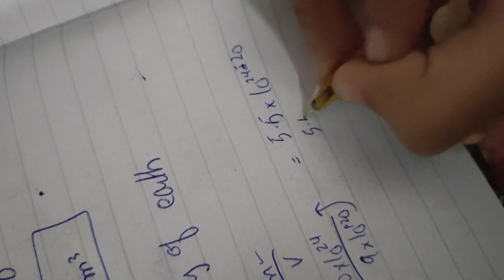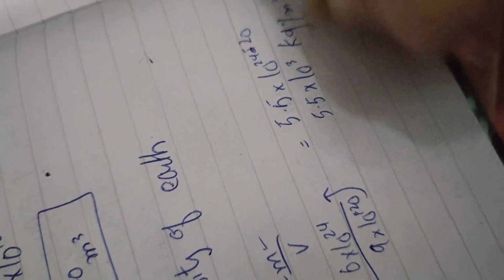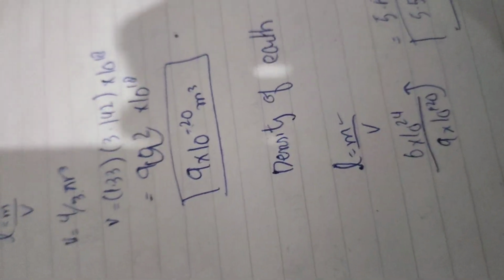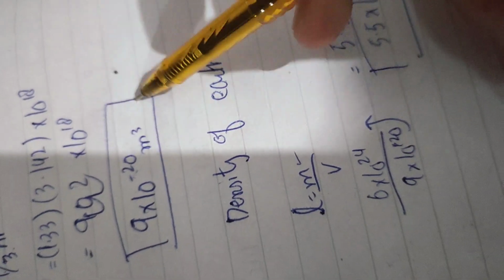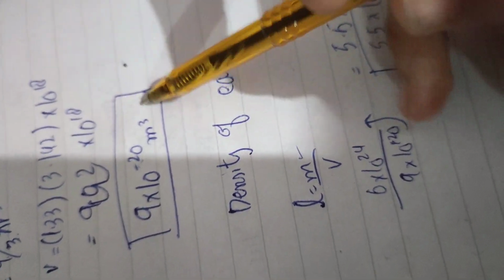So 5.5 into 10 to the power 3 kg per meter cube. So this was the density of Earth. You can note it down. These all are the constant values that might come in MCQs, so you have to learn all of these.